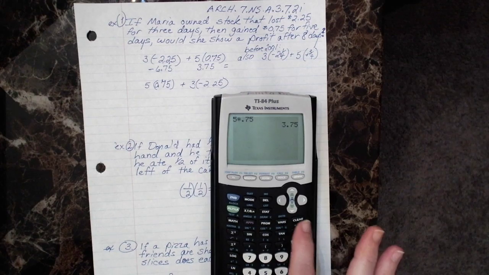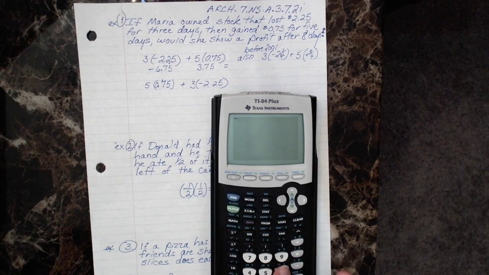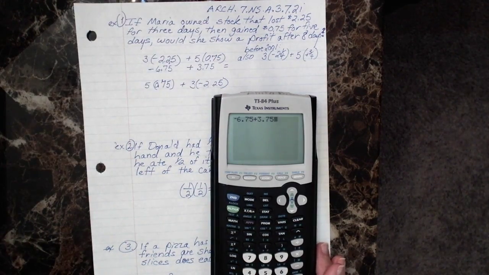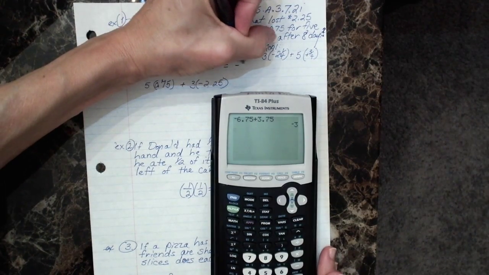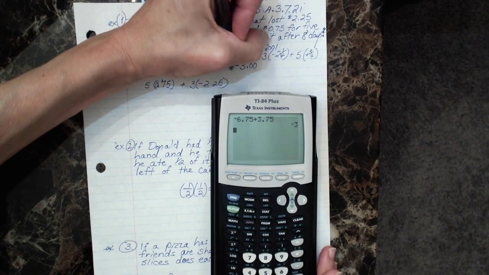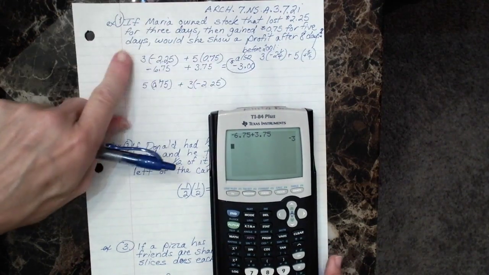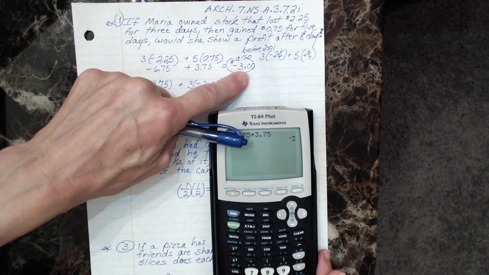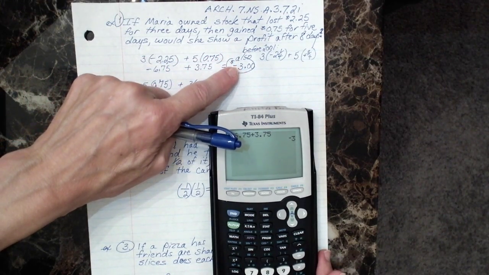Then we have the negative $6.75 plus the $3.75. It's a positive value. We get negative 3. So it appears that she did not show a profit after 8 days because that has a negative sign.